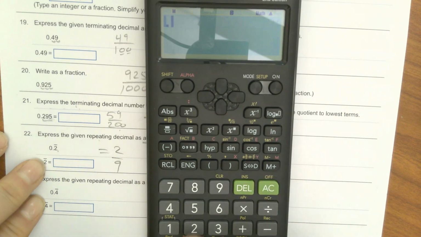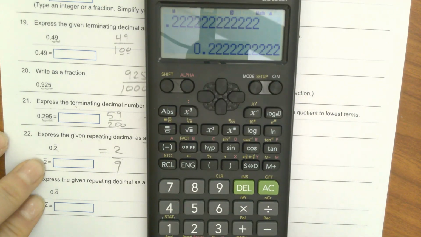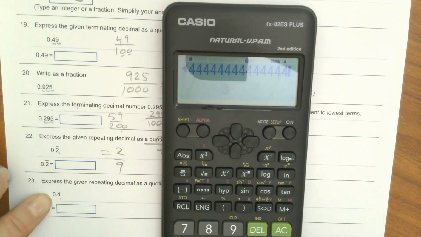If you only put in a few 2's, let's put in a few more. You might not get the right answer, see? Okay, so put in lots of 2's. This is 0.44444. Let's put in lots of 4's. 4 over 9. There.